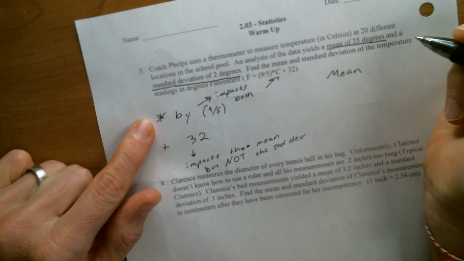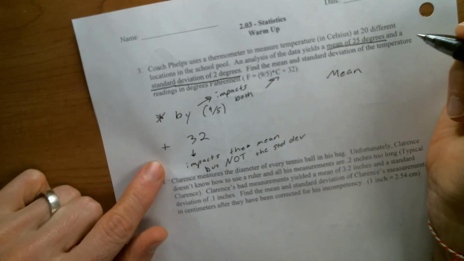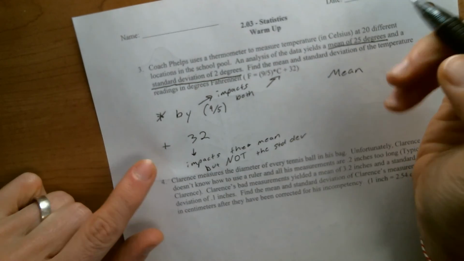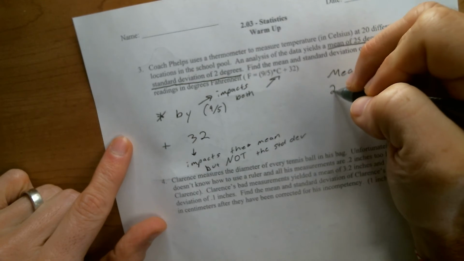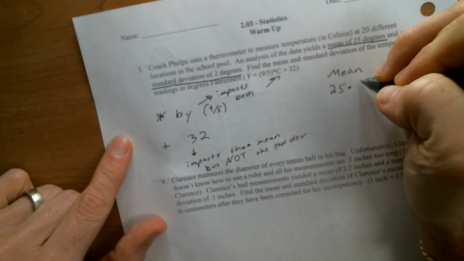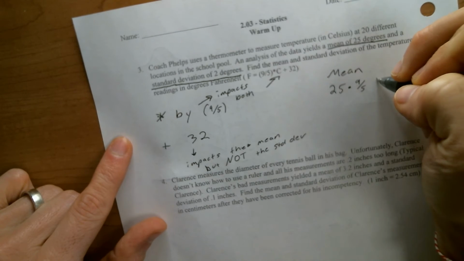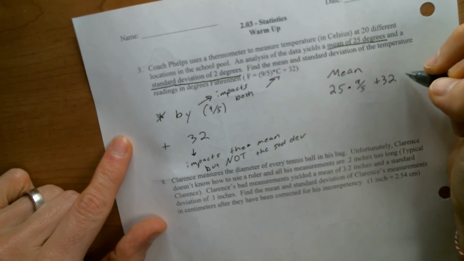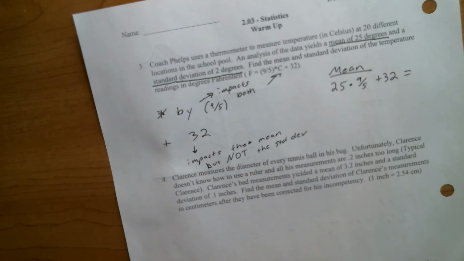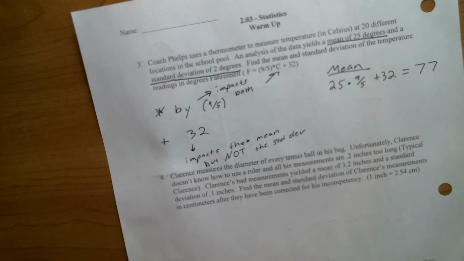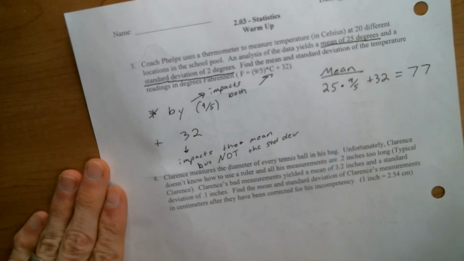we're going to have to do both of these. All right, we're going to multiply by 9/5 and we're going to add 32. So we can do 25 times 9/5 plus 32 and get a new answer of, I think, 77. Let me double check that. 9/5 plus 32. Yeah, 77. All right, so that would be our new mean.